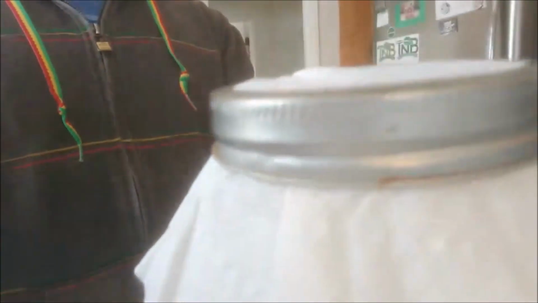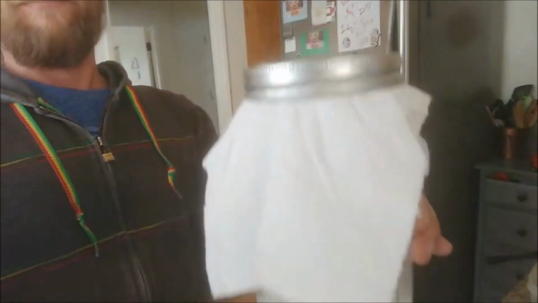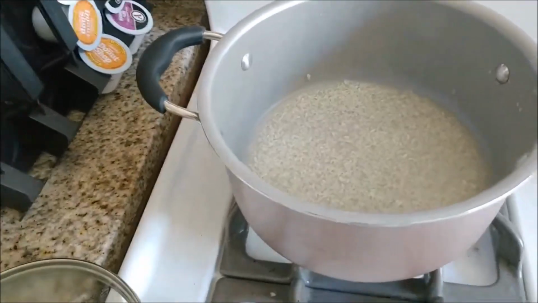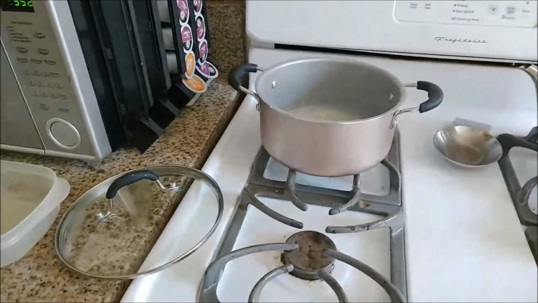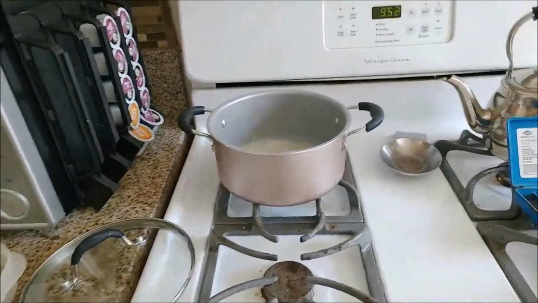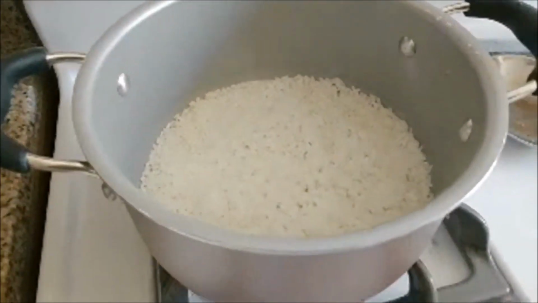Okay, so this allows the lactobacillus to build within there, keeps everything out. It needs a little bit of air to breathe. Basically just set that aside, and that's going to sit for, I think, 3 to 5 days, 3 to 6 days, something like that. But so we're going to get that going. That's going to cook for its 20 minutes. That's going to make a hard-boiled rice. That looks like hard-boiled rice to me. So we'll see how this goes.